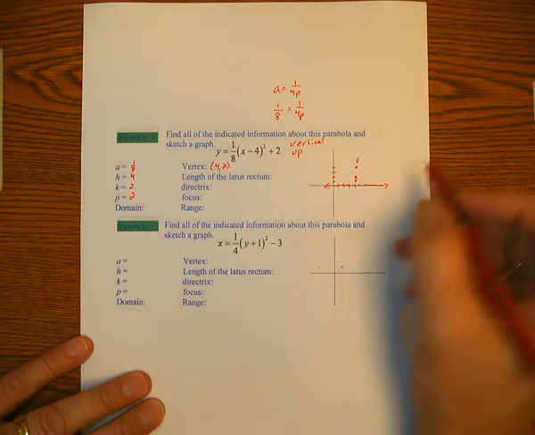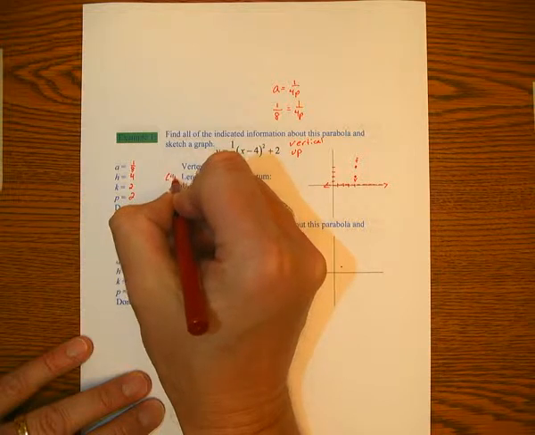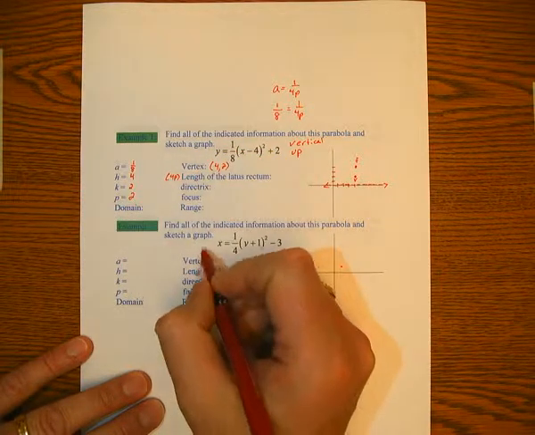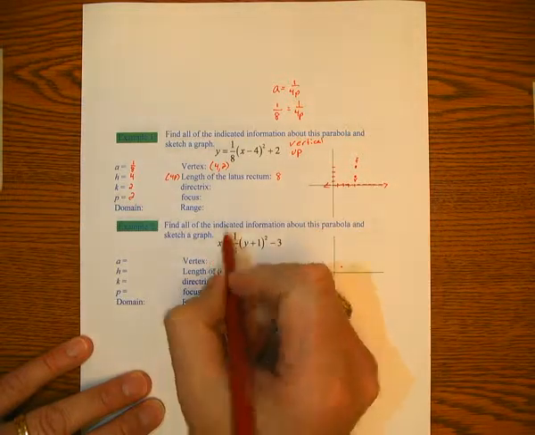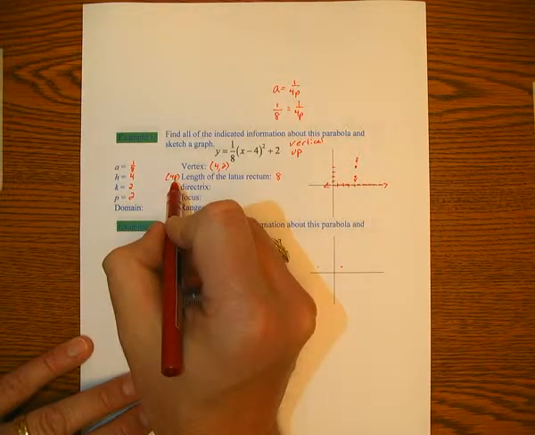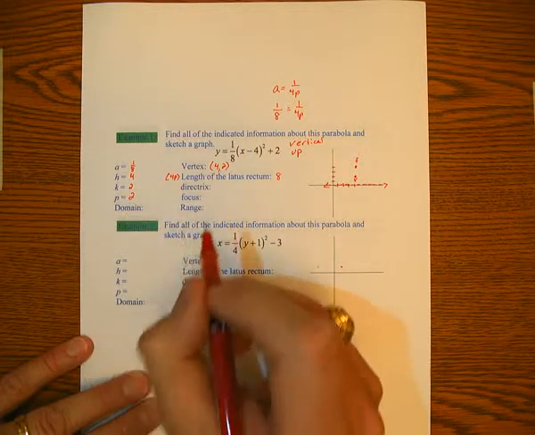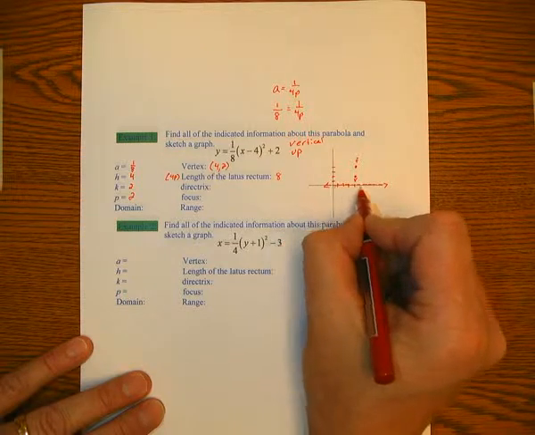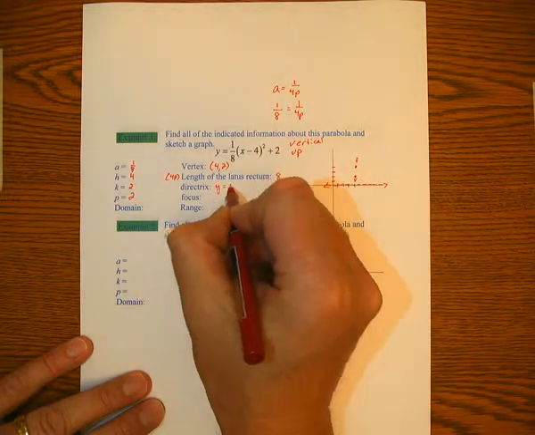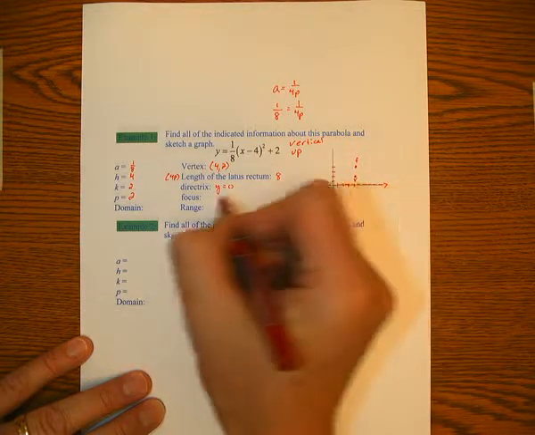All right. Well, the latus rectum, if you'll remember, has a length of 4p. So 4 times 2 is 8. Also remember that p is a length, which means p will always be a positive number. All right, the equation for your directrix here is going to be y equals 0. And the focus has coordinates of (4, 4).